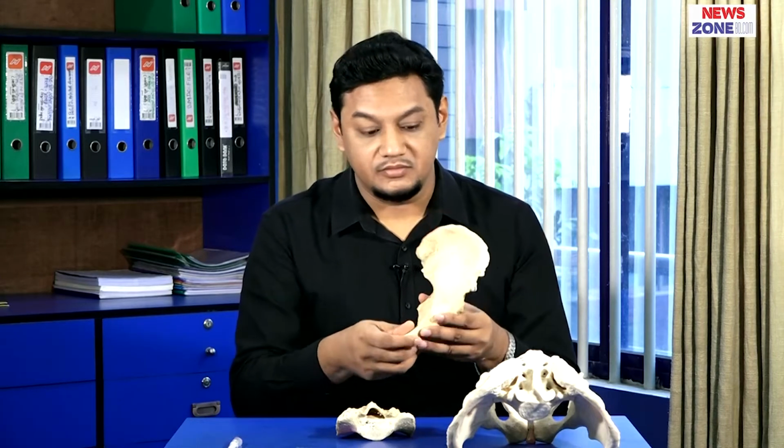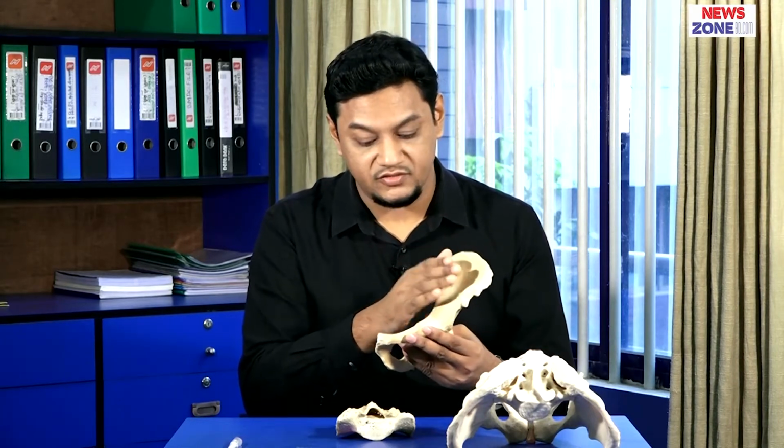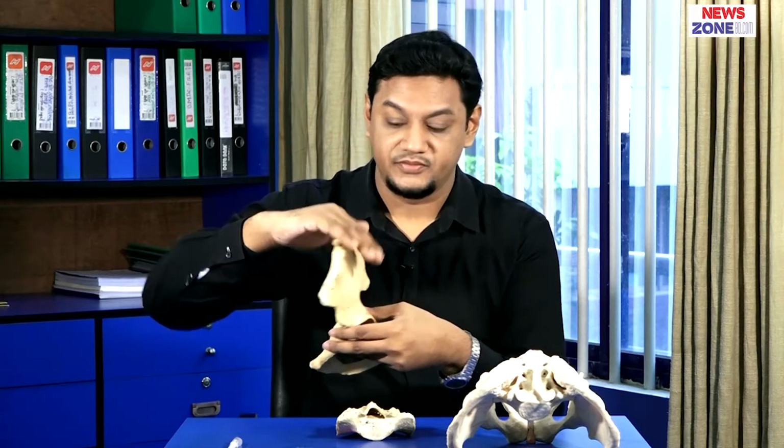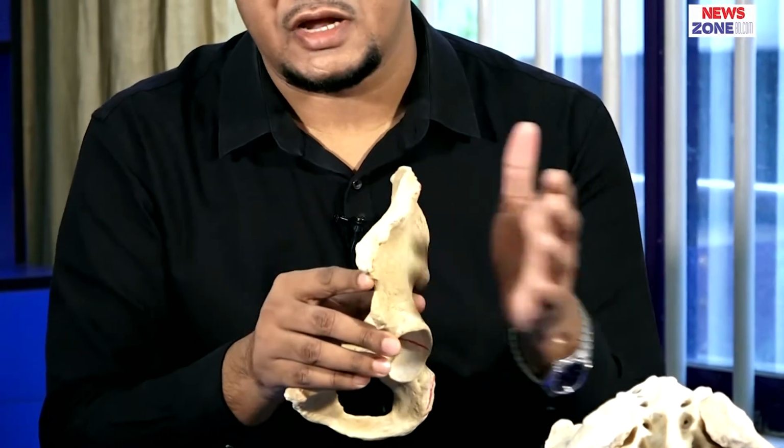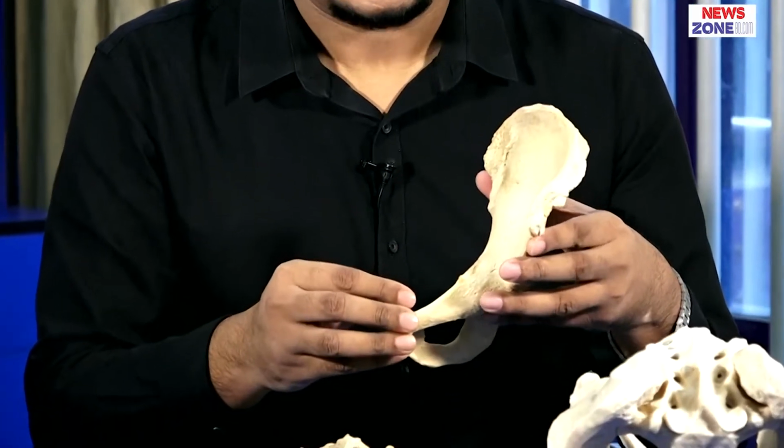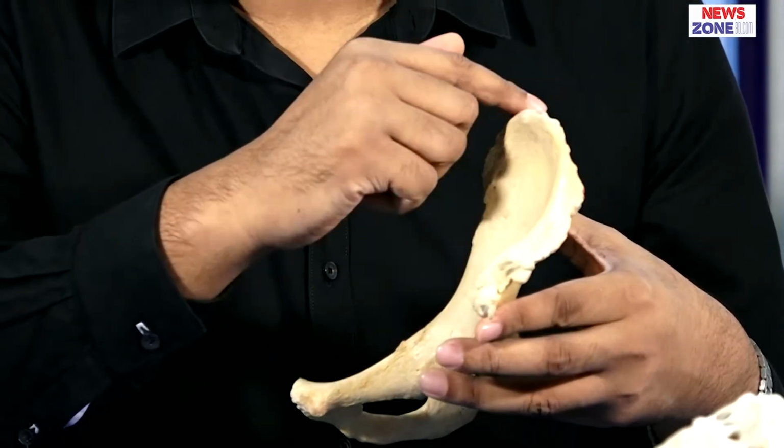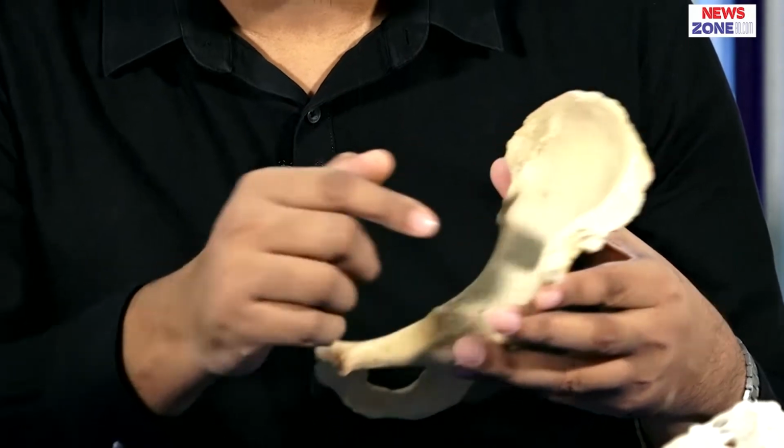Now the ilium has two surfaces. One is over here, another one is over here. This is the iliac surface or iliac fossa. And over here, this is the gluteal surface because of the attachment of the gluteal muscles. Today, we will not discuss the attachments. This is the iliac crest.